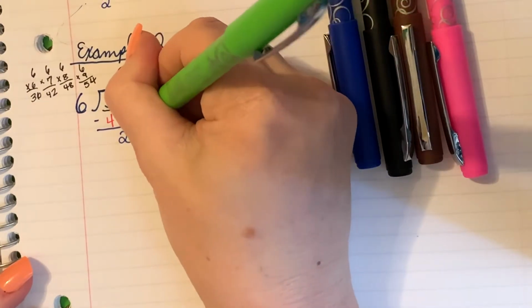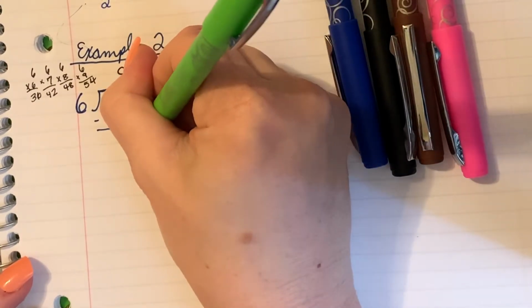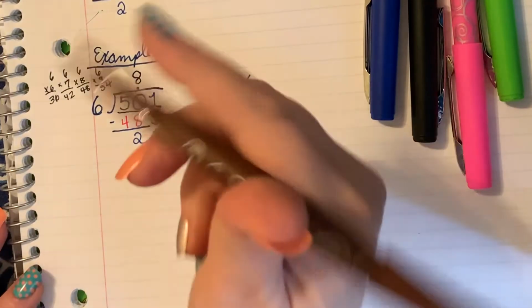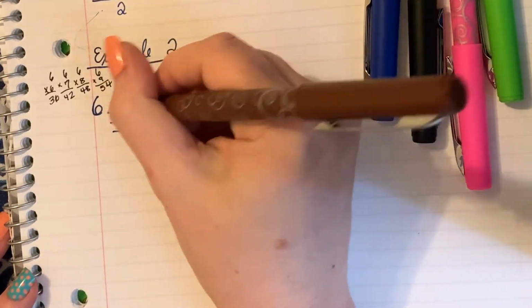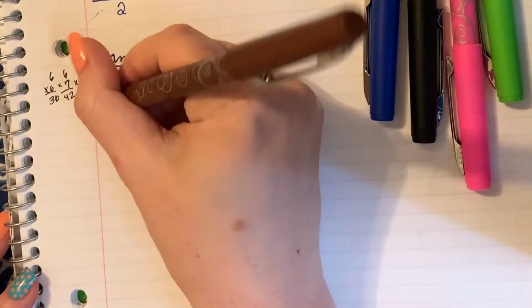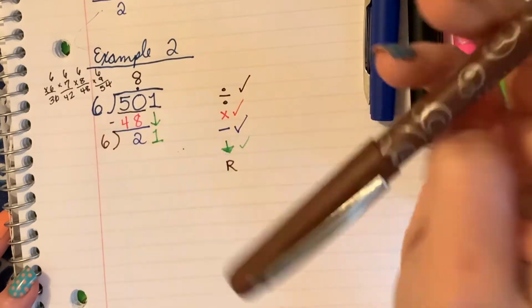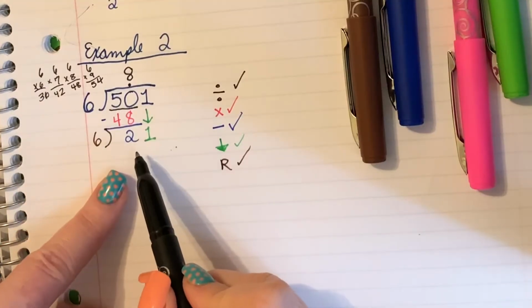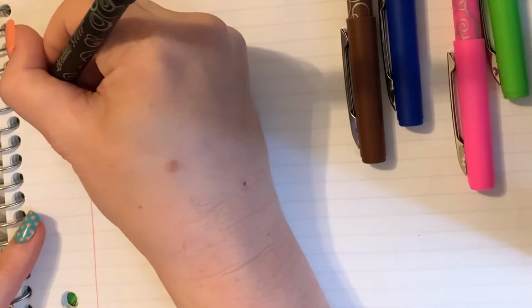Brother tells me to bring this down. And the little dog tells me to repeat. So I'm going to bring this down and I'm going to put the 6 here. Check. 6. Something will go into 21. Let me do some more side work.